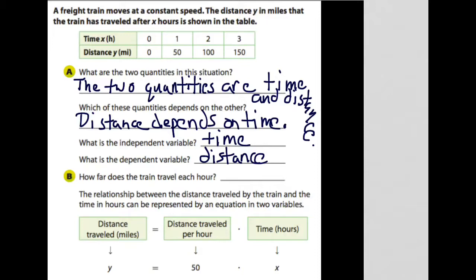How far does the train travel each hour? So I can tell by the table, this is a multiplicative relationship, and I'm multiplying it by 50 each time to go from the time to the distance. So, how far does the train travel each hour? 50 miles.